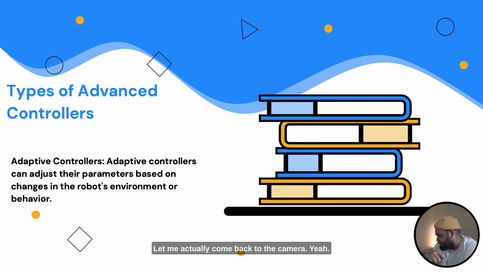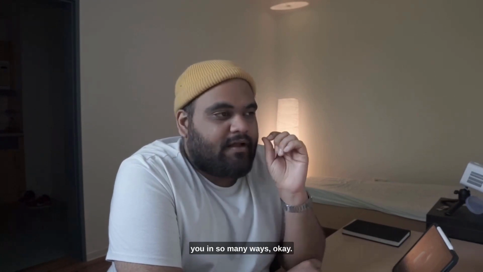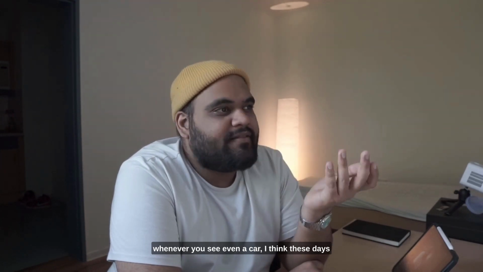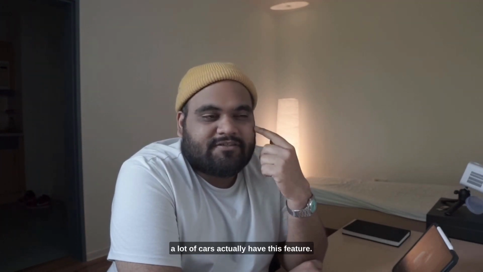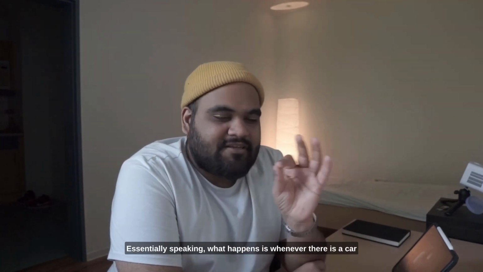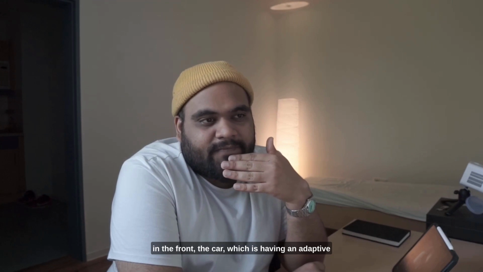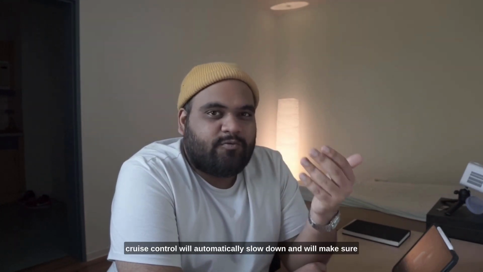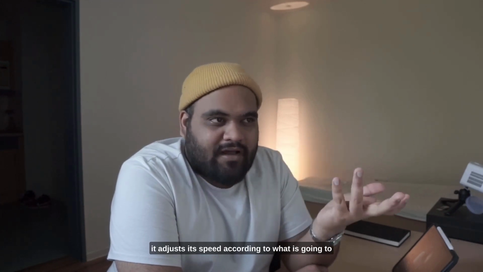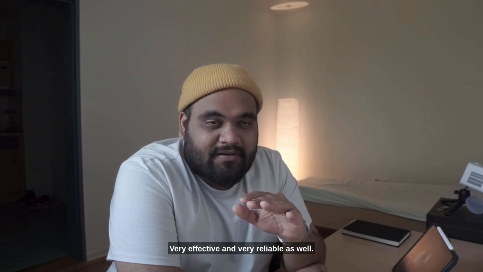Let me actually come back to the camera. Adaptive controllers help you in so many ways. Whenever you see a robot which is changing speed, or even a car, and I think a lot of cars actually have this feature, it's known as adaptive cruise control, the same adaptive controller but implemented on a car. Essentially, whenever there is a car in front, a car with adaptive cruise control will automatically slow down to make sure it's not going to hit the car, and then it adjusts its speed according to what the car in front is doing. Very effective and very reliable as well.